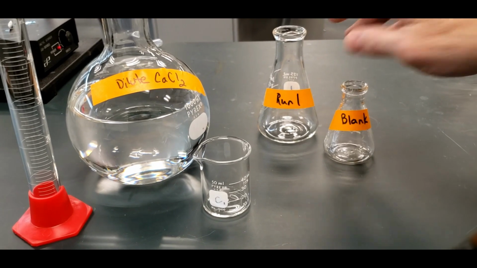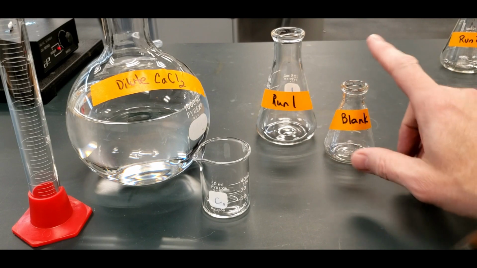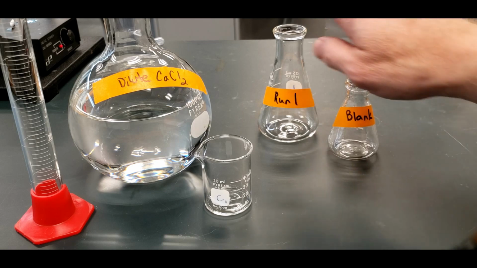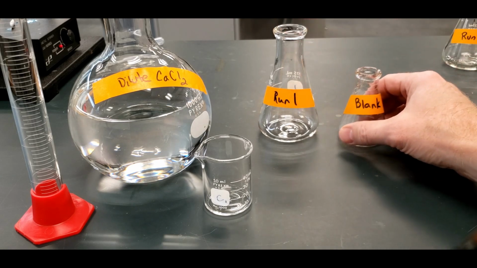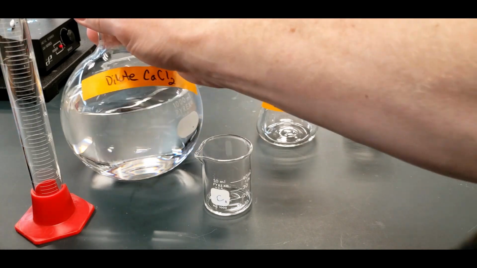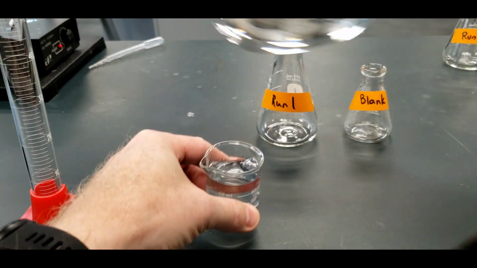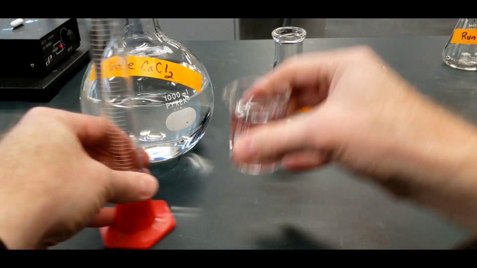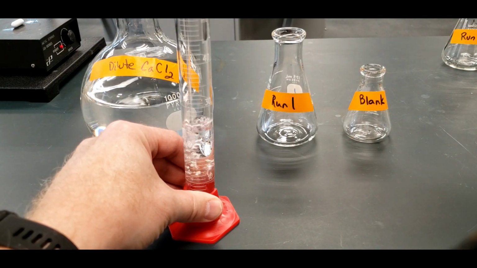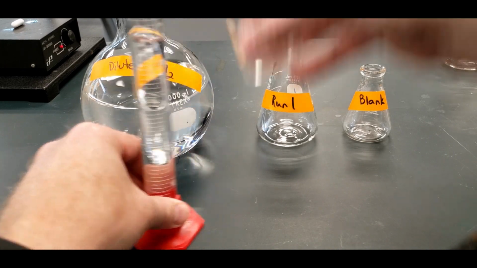So we're going to run one sample with the calcium chloride and one without, and whatever volume this one uses to react with the indicator will also be what's used here. So, but let's do this out. What we have is we're going to need 50 mils of the dilute calcium chloride. So we're going to put that in here. Oh, didn't quite make it.